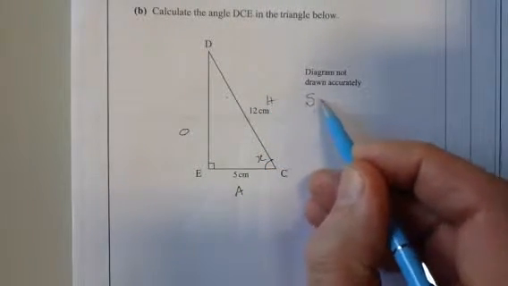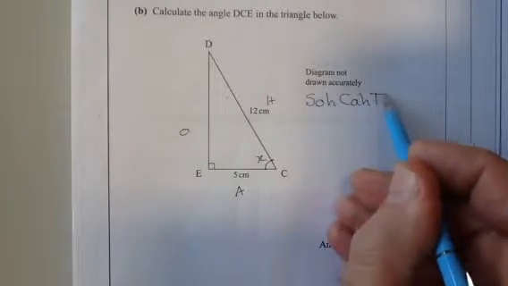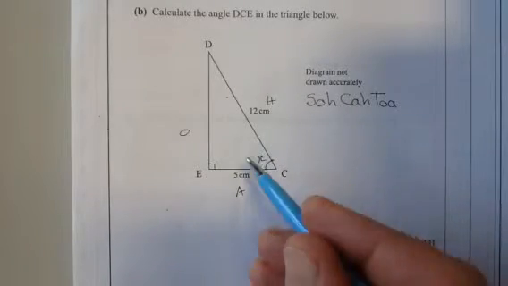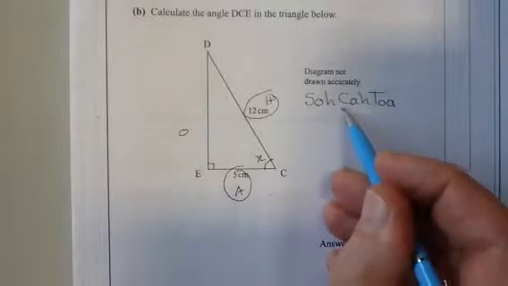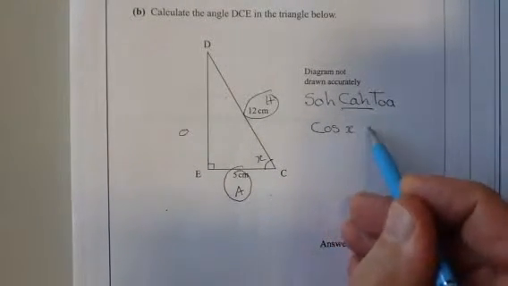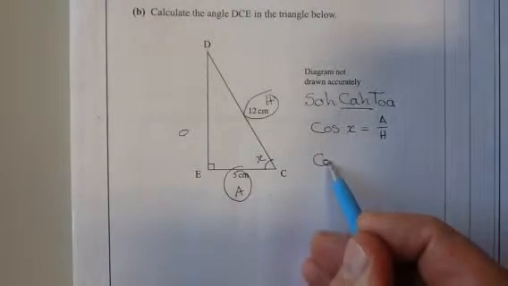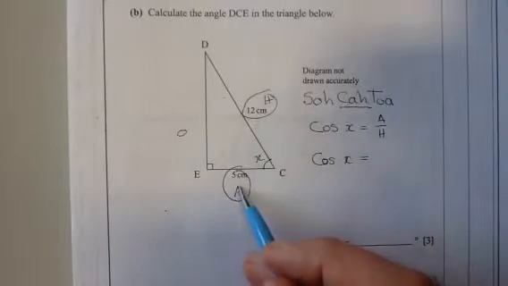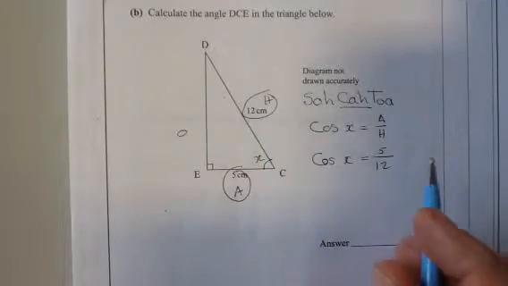Okay, and my students use this silly word, SOHCAHTOA, to remember which of the ratios to use. So we've got A and we've got H. So A and H is C. So that's telling us the cos of the angle is equal to the adjacent divided by the hypotenuse. So we can fill that in. So for this question, cos of the angle is equal to the adjacent 5 over the hypotenuse 12.